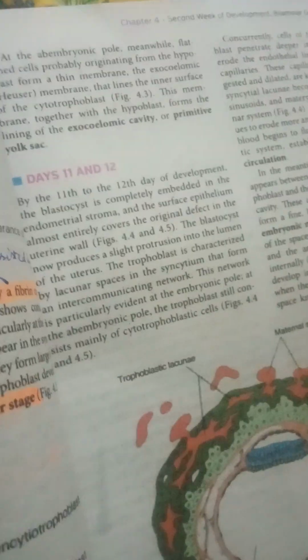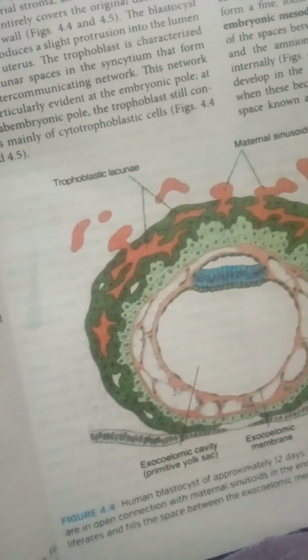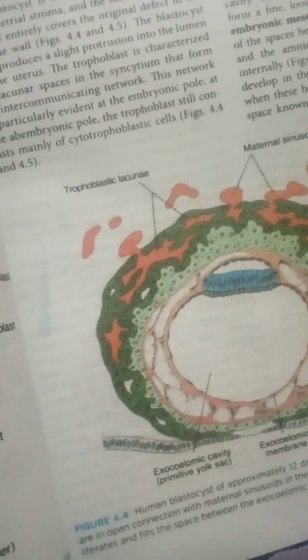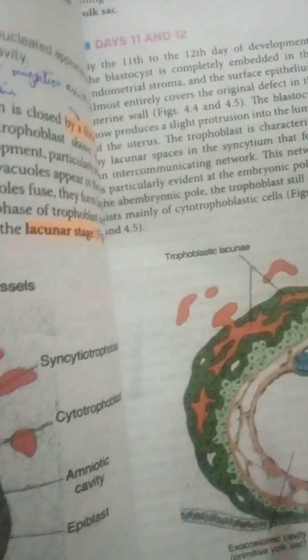Here, hypoblast cells form flattened cells which go on to line the inner surface of the cytotrophoblast. Now, a question might arise in your mind: if the hypoblast cells are lining the blastocyst cavity, then why is cytotrophoblast mentioned here?